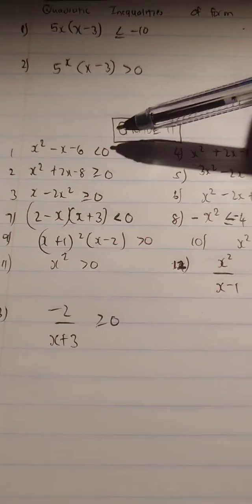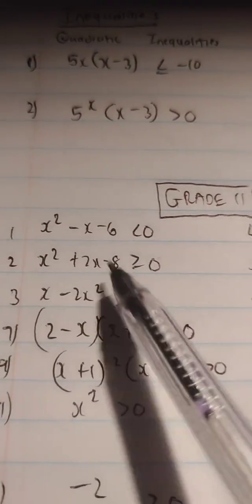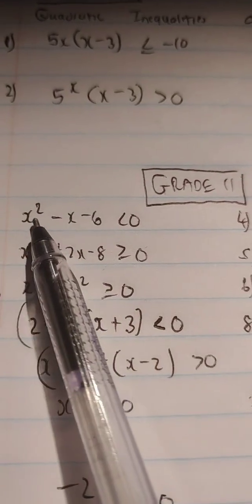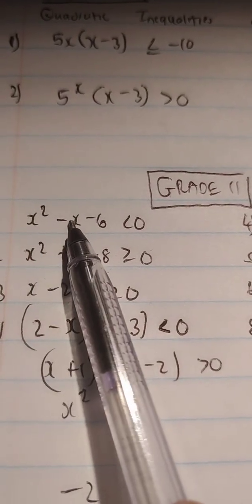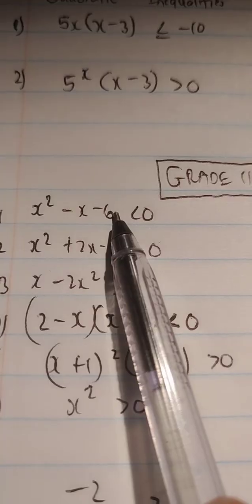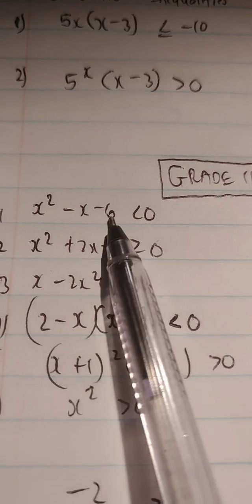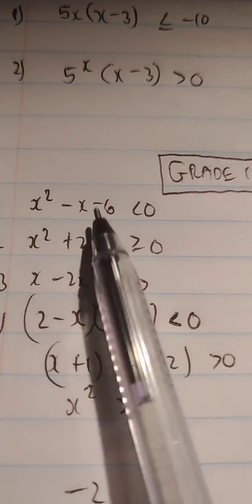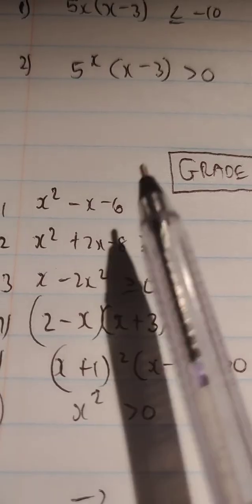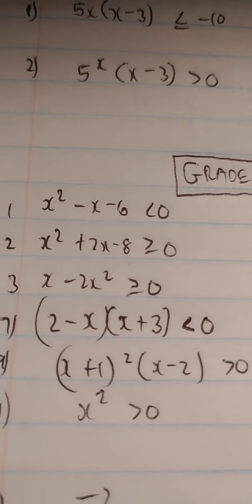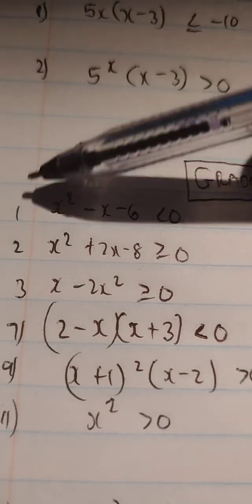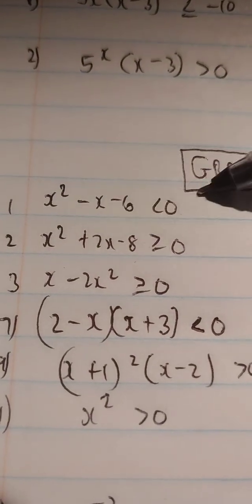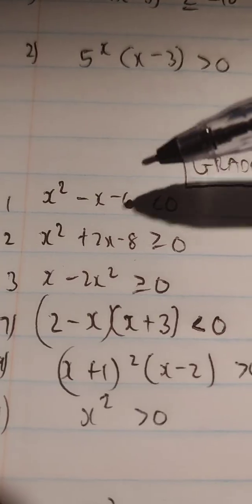Alright, so guys, if you look carefully here, we have x squared minus x minus 6, which is less than 0. What are we required to do? We want the solutions of x that satisfy the inequality.